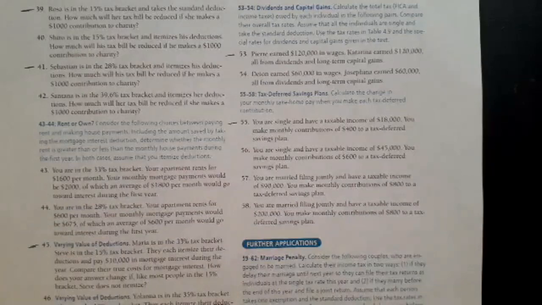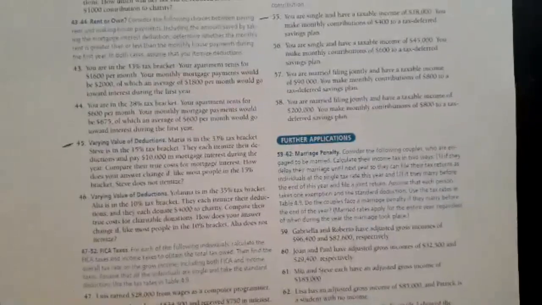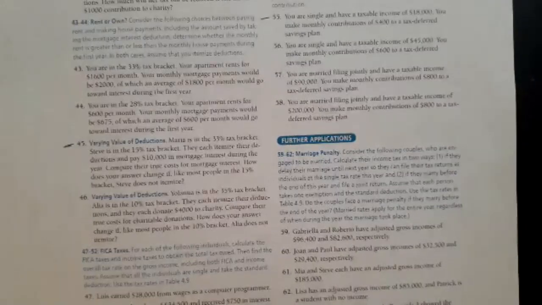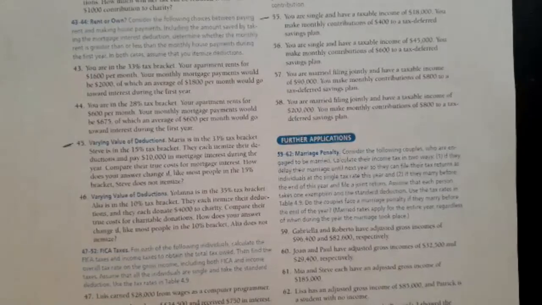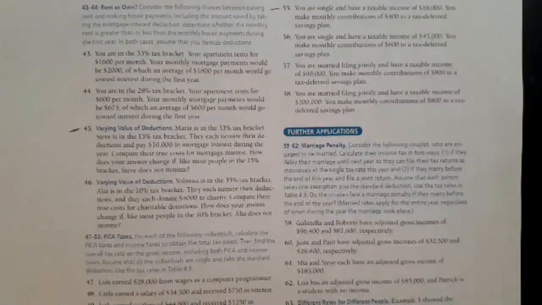45 says, consider the following choices between paying rent and making house payments, including the amount paid by taking your interest deduction. In both cases, okay, blah, blah, blah. A lot of information.